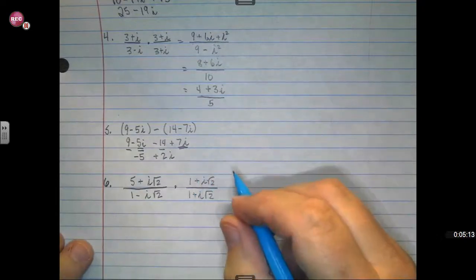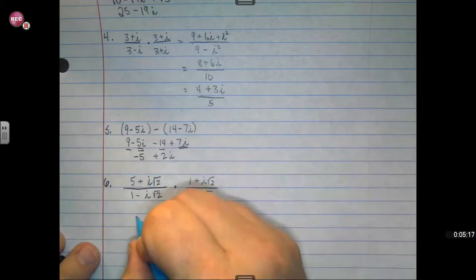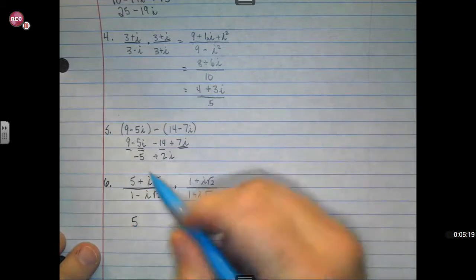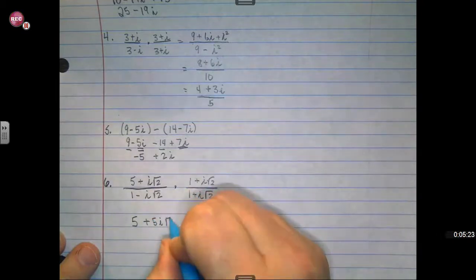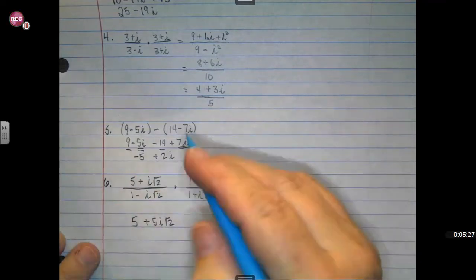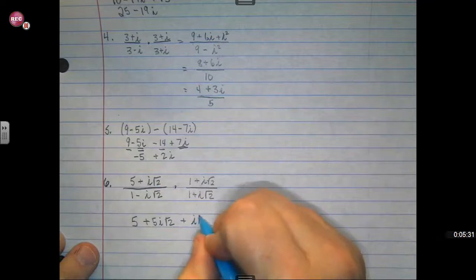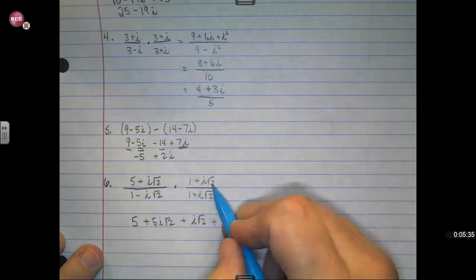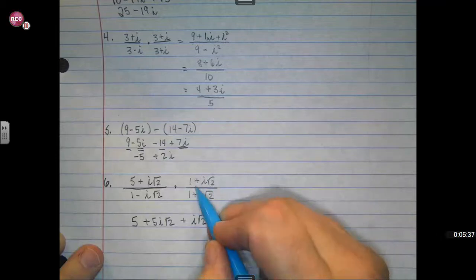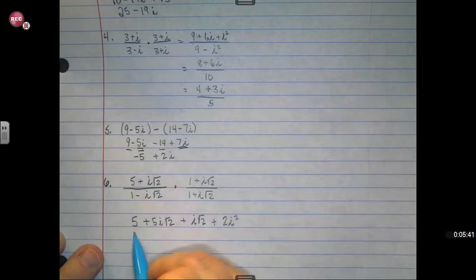In the numerator, I'll multiply that out. 5 times 1 is 5, and then it'll be plus 5i square root 2. Because this one has so many terms, I'm going to go ahead and write it out like this. Then plus i square root 2, and then plus the square root of 2 times the square root of 2 is 2, i times i is i squared, so that'll be plus 2i squared.